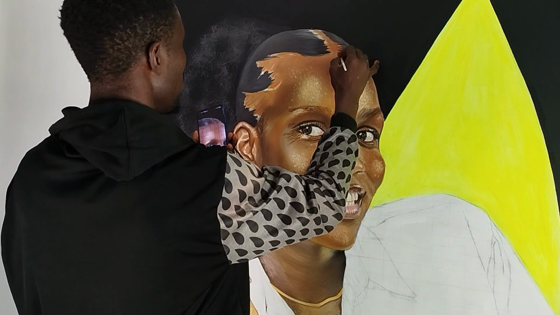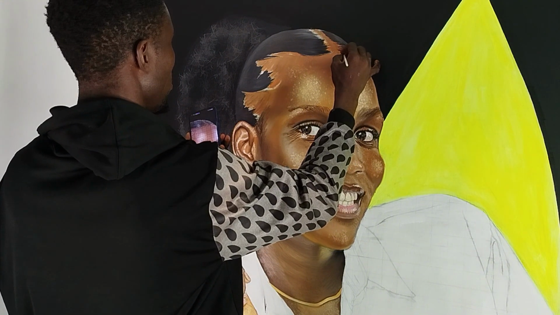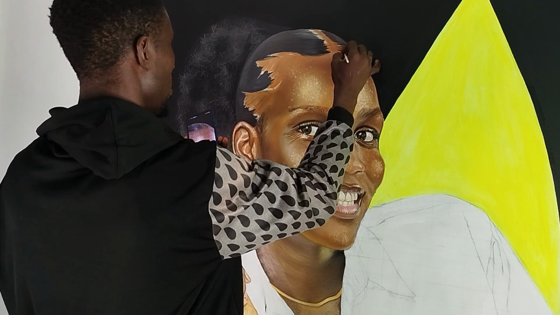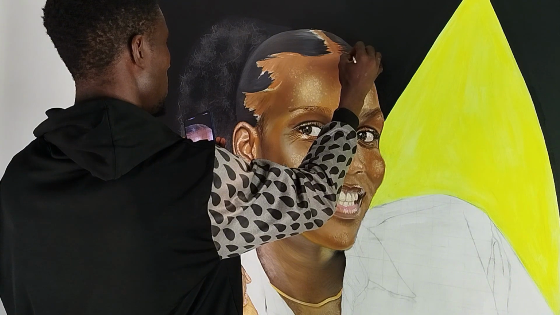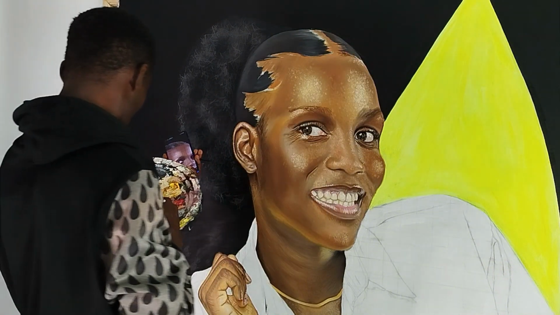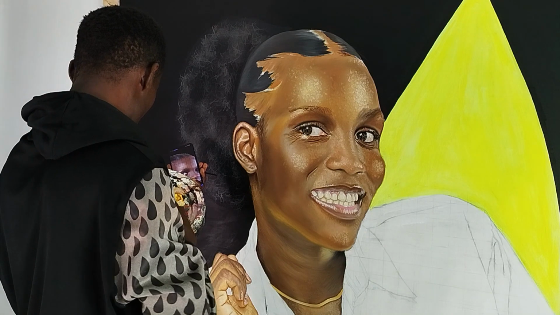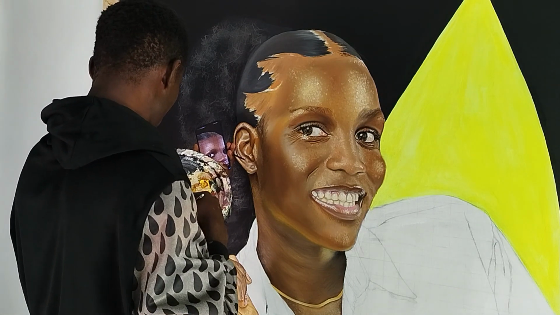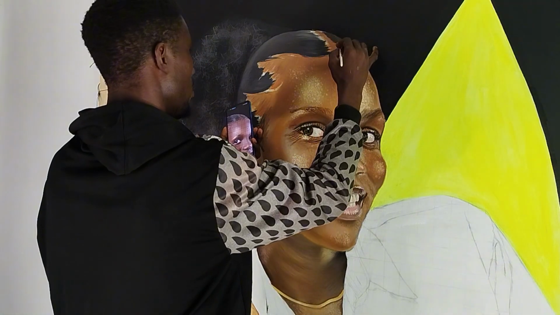Create the hair. I'm using a very dark brown. It's a mixture of burnt sienna and black for this part.